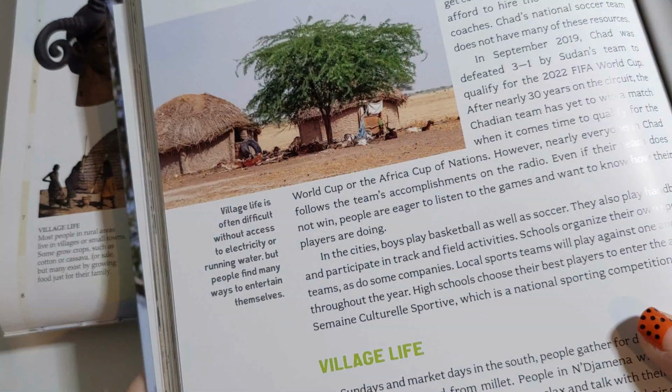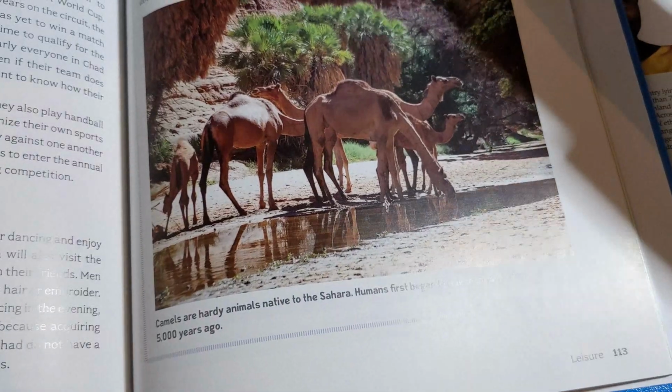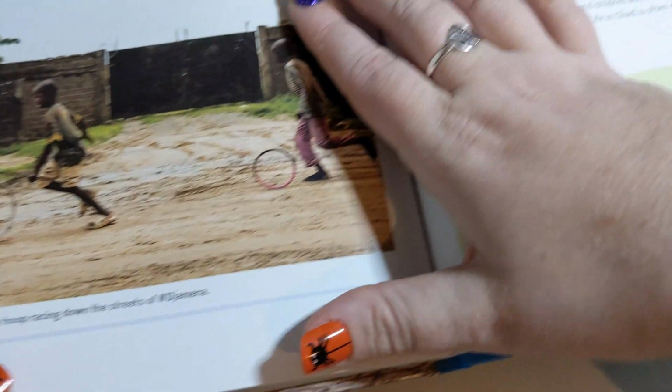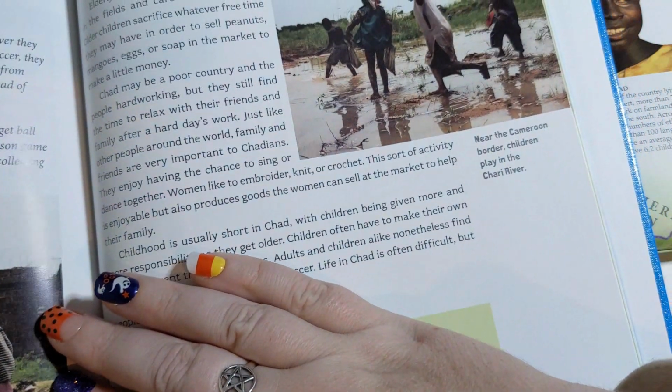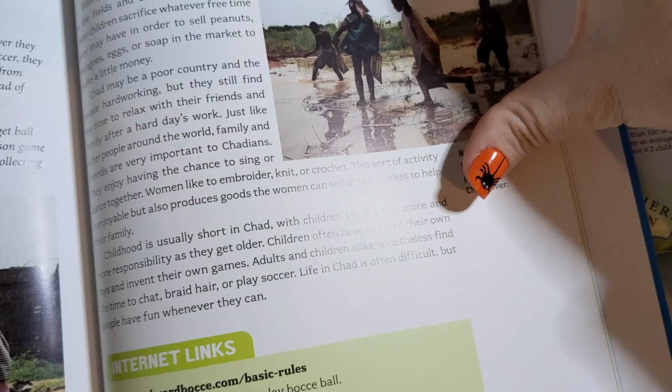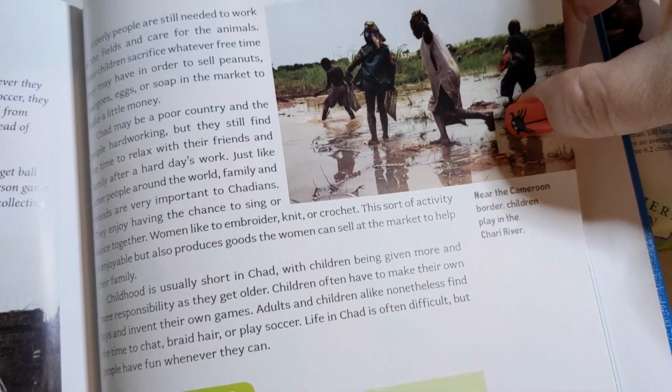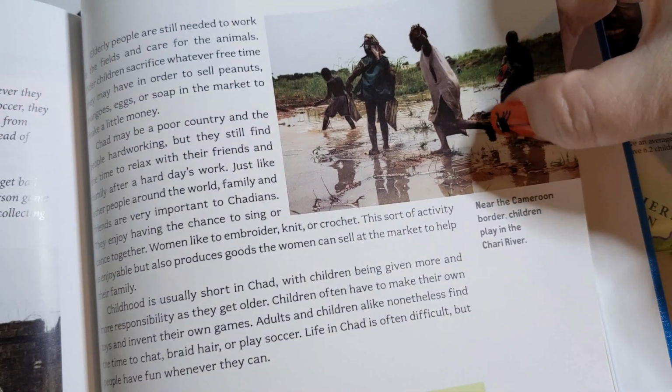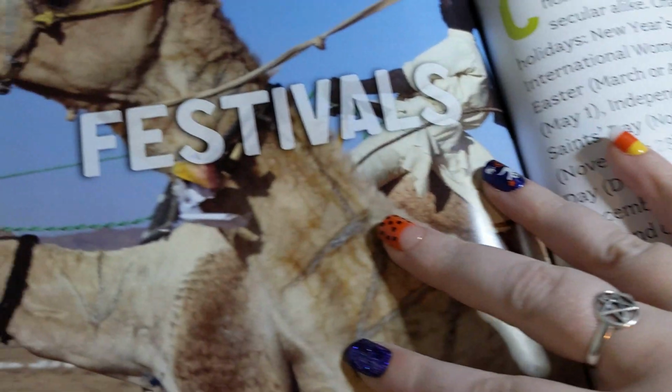A little house. And some sweet camels getting a drink. And children playing their hoops. And they're playing in the Chari River, it says. Don't you remember that feeling when you were little and you'd squish your toes in the mud? It felt so good.